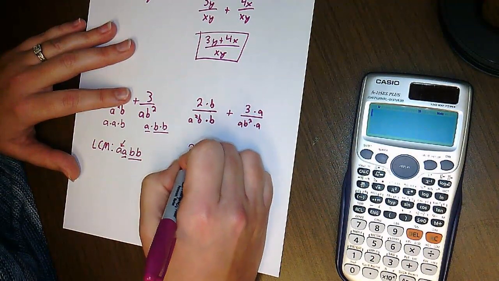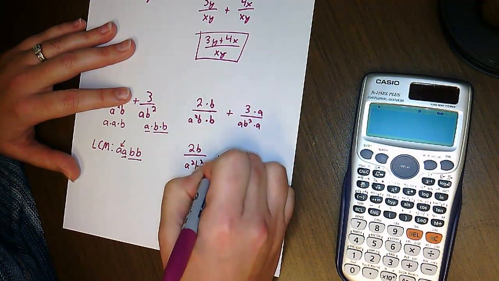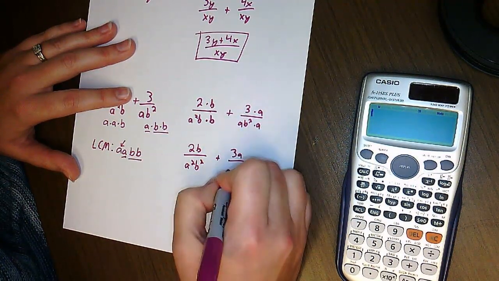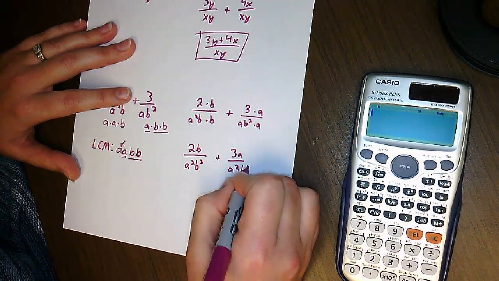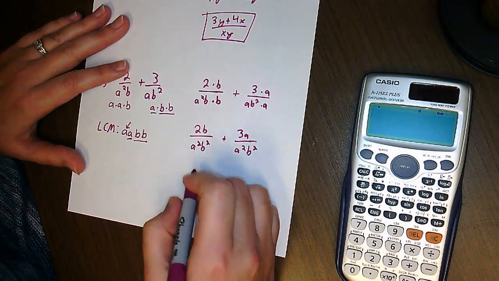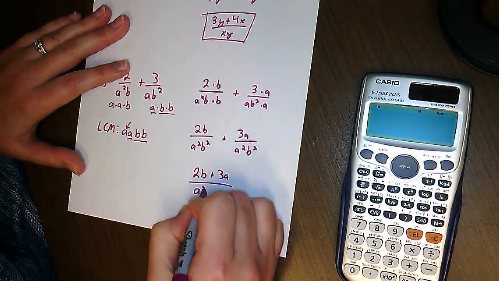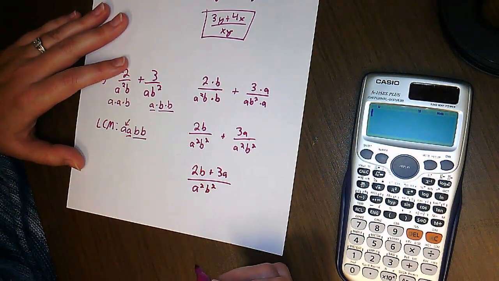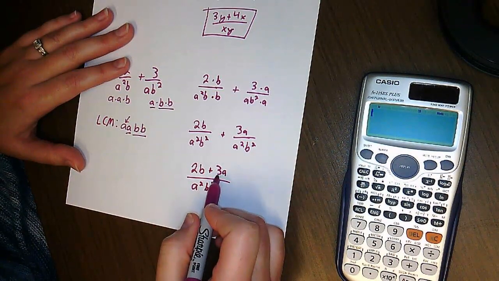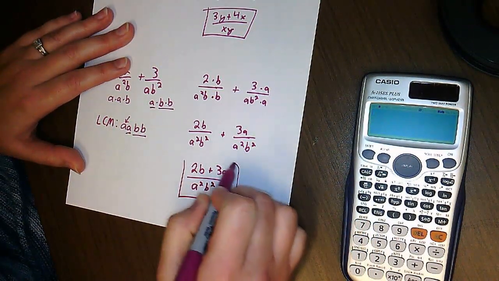Alright, so what are we looking at here? We've got a 2b over a squared b squared, and we've got a 3a over, when you do an a times a, that gives you a squared. So a squared, b squared match. We can add the top, keep the bottom the same, and I think that's as far as we can go, right? We can't add or subtract those top pieces anymore because they're not like terms, okay? B versus A. So that's as far as that one's going to go.